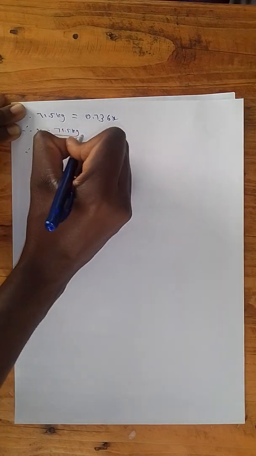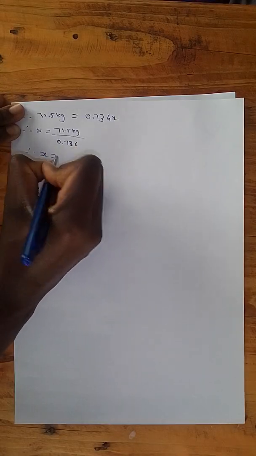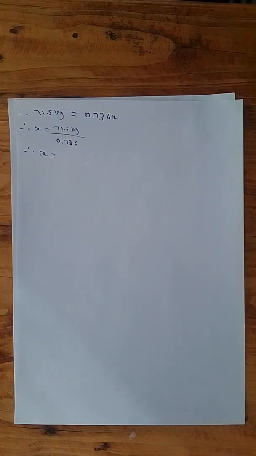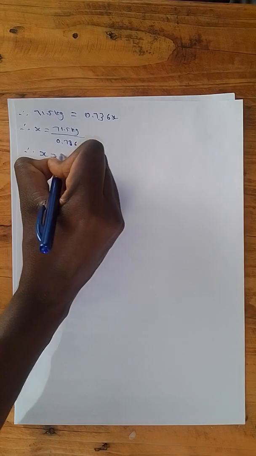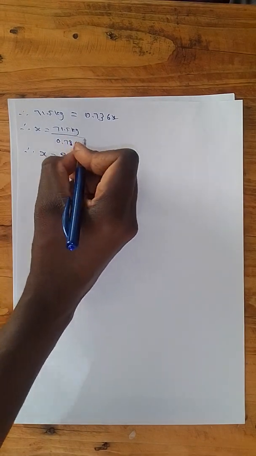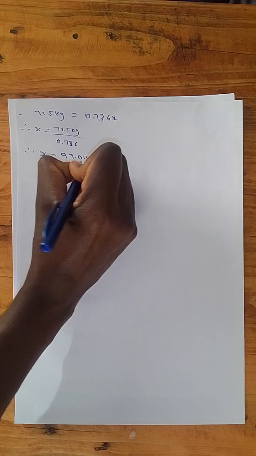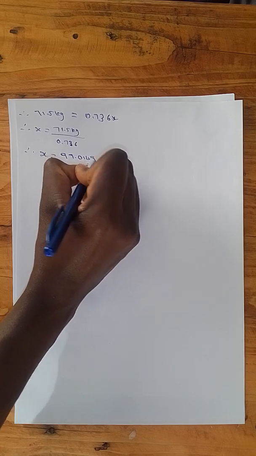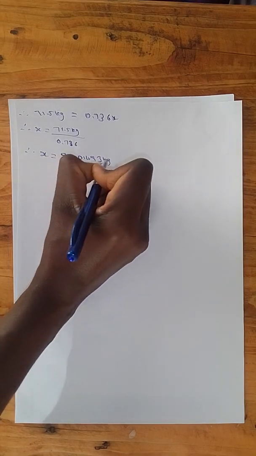Therefore, X gives us 97.01493 kilograms.